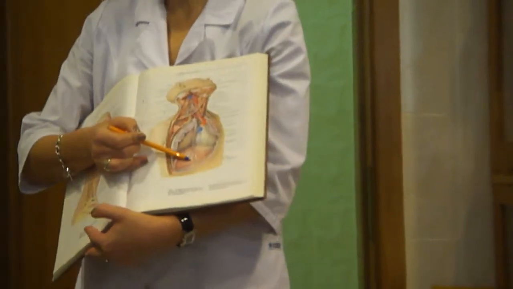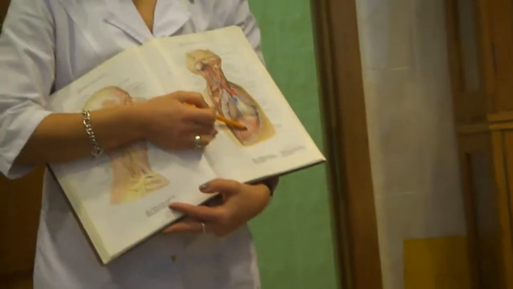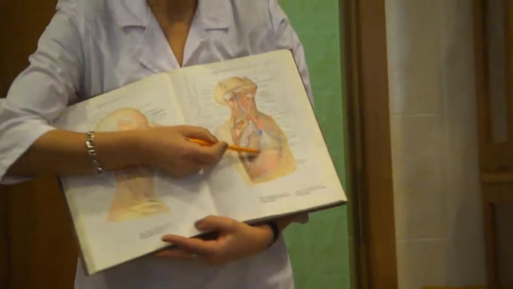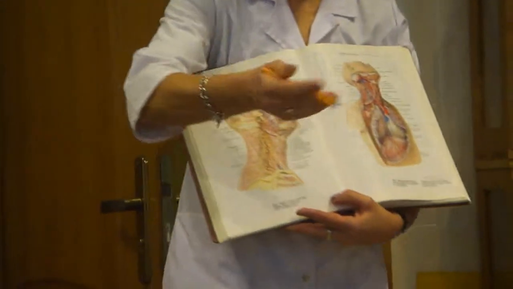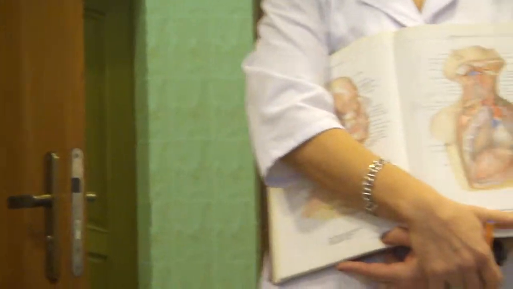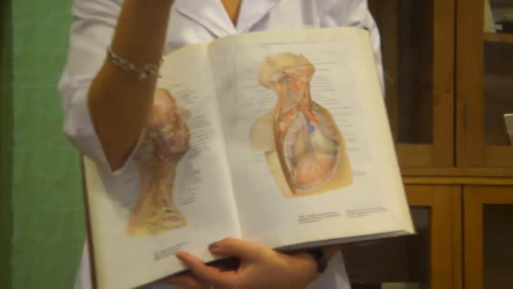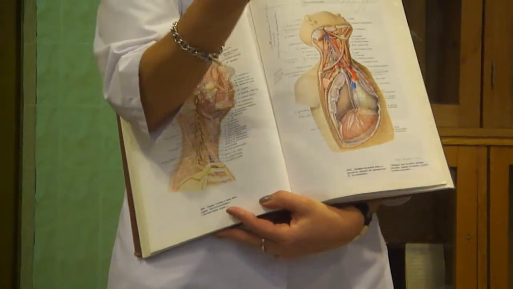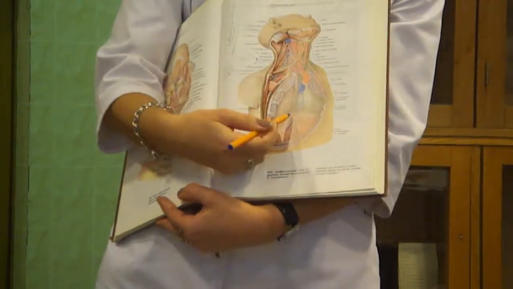Diaphragm lies... Phrenicus is diaphragm. Yes, musculus phrenicus is diaphragm. The diaphragm lies here, but the nerve arises from here. From the beginning of the explanation, I give this regularity. What regularity? Where the muscle is developed, from this region it receives its nerve. How will you answer this question?